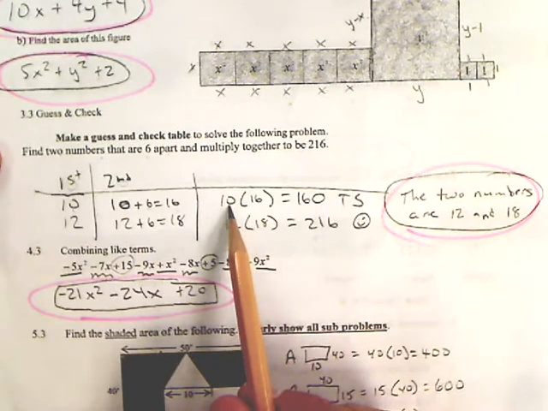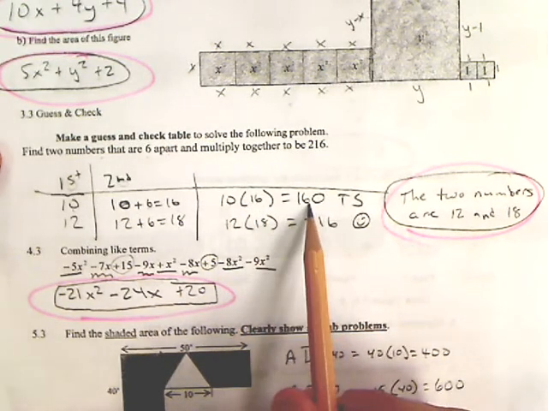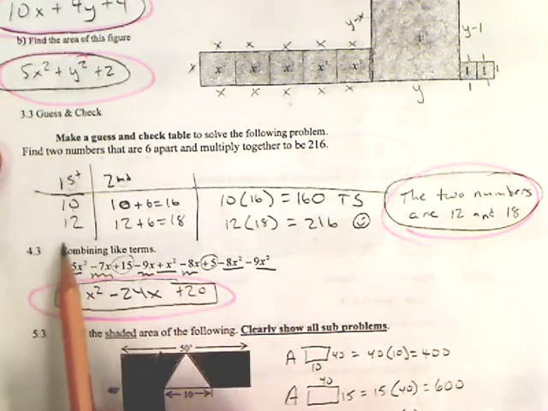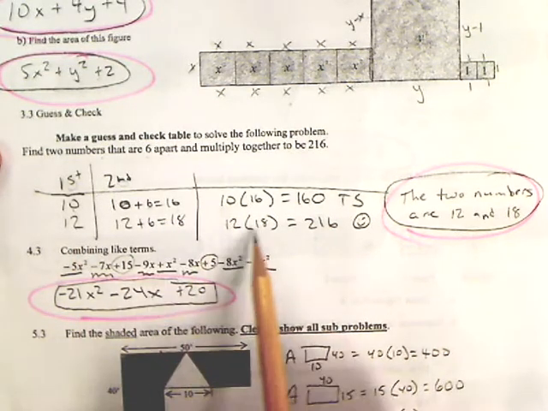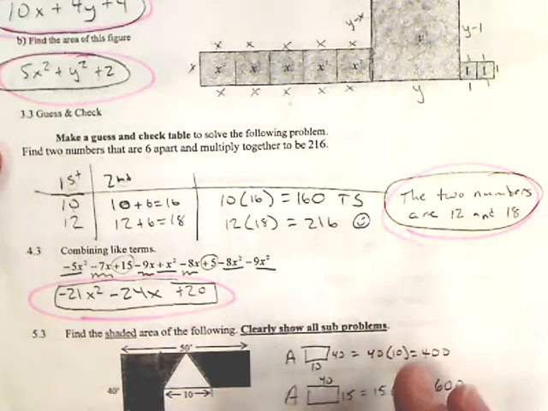So then I went 10 times 16 is 160. Then I guessed 12 because I need something larger. Add 6 gives me 18. Multiply them together, and it worked.